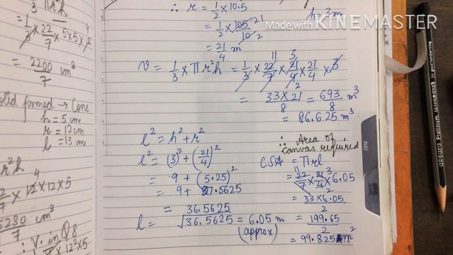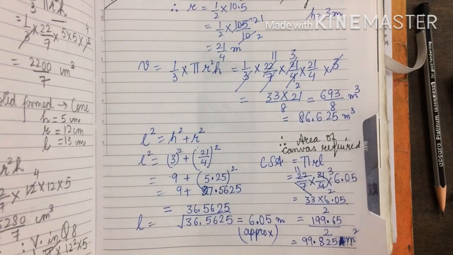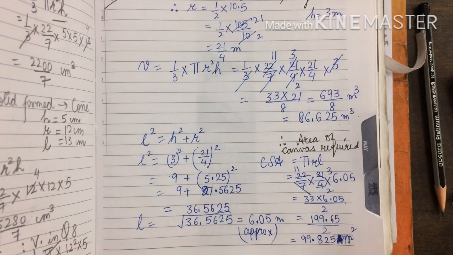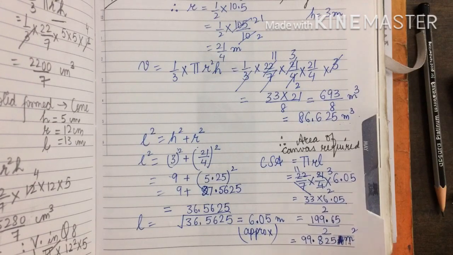And with this question, our exercise 13.7 is complete. The next exercise that we are going to do is exercise 13.8, which is based on the volume of sphere and hemisphere.